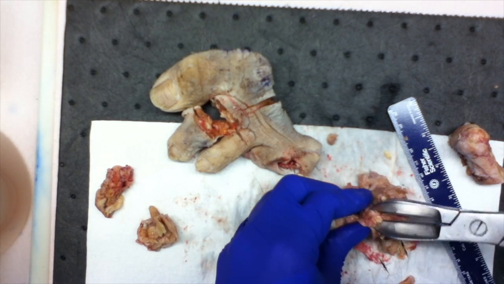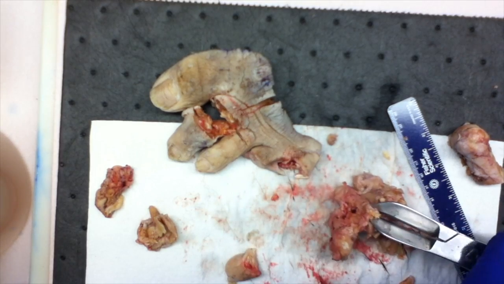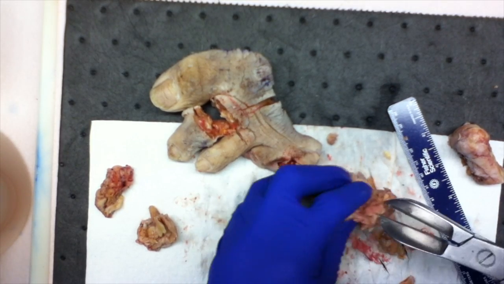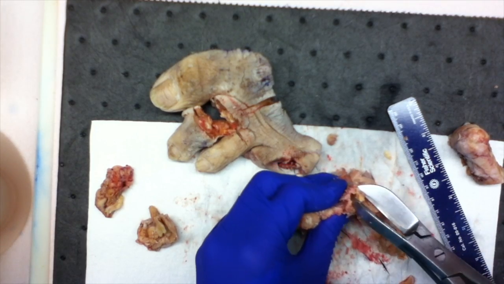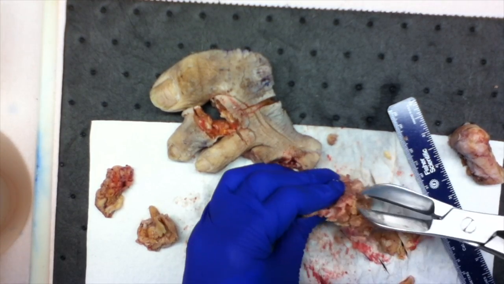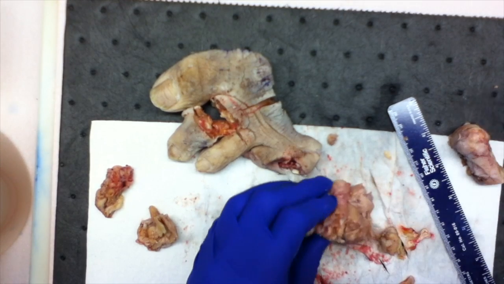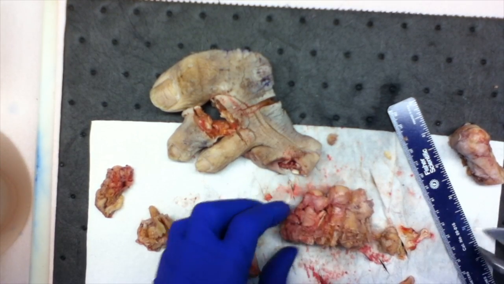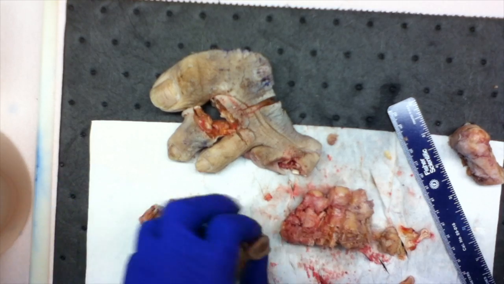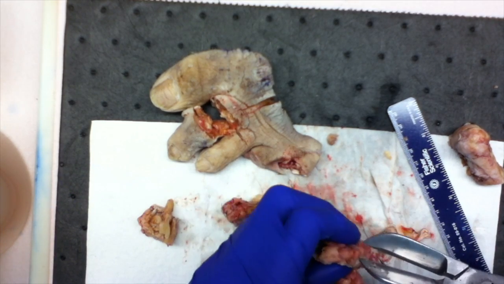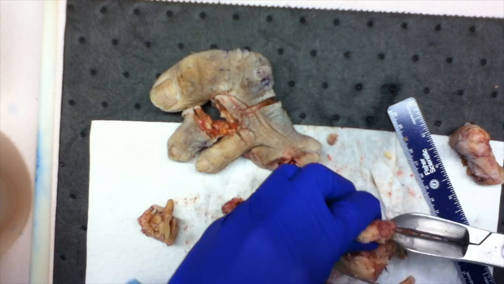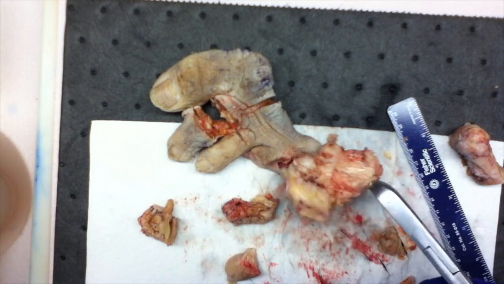Basically, some people use a saw for this. I typically don't like to get the saw dirty on toes when I can just snip off what I need. Some people like the hammer and knife. So here's the fourth metatarsal bone margin.